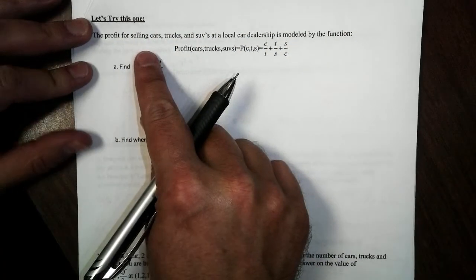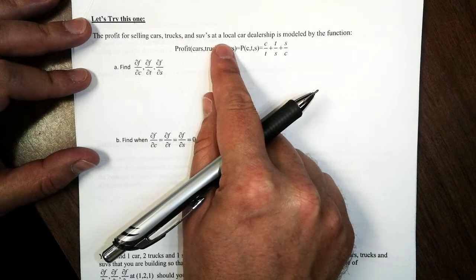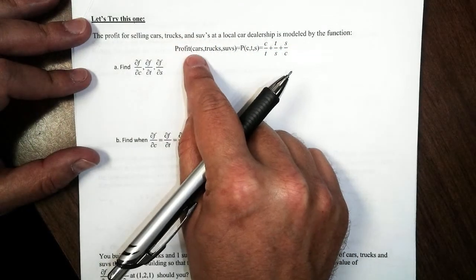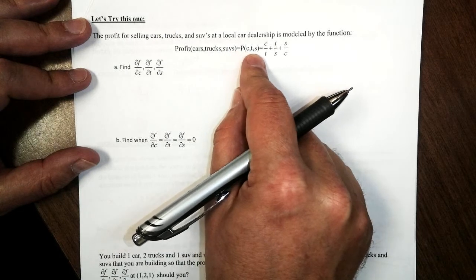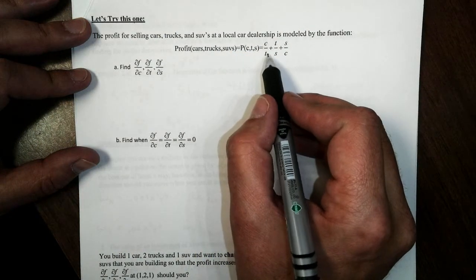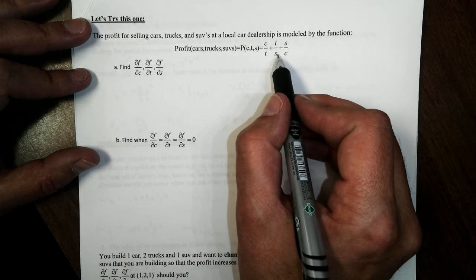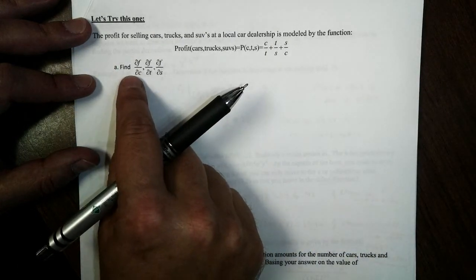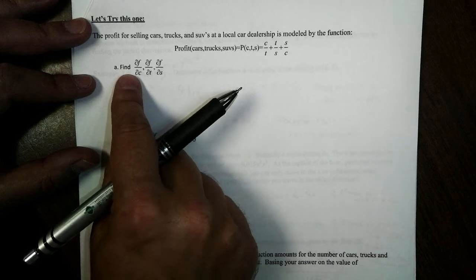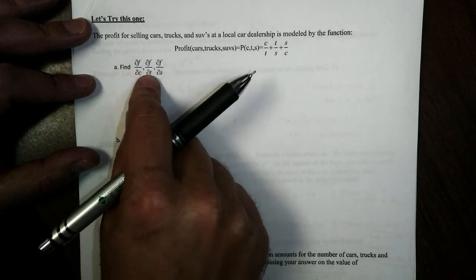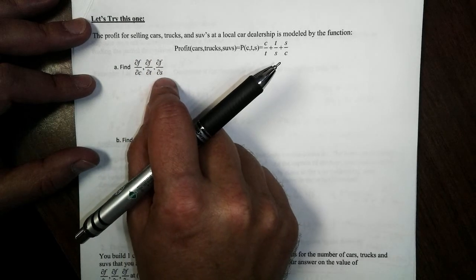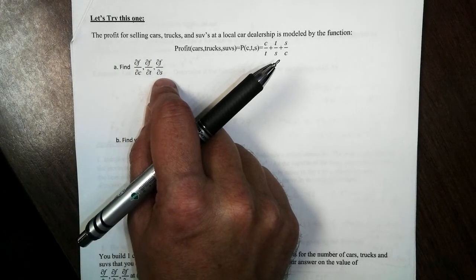The profit for selling cars, trucks, and SUVs at a local car dealership is modeled by the following function. Profit of cars, trucks, SUVs, f(C, T, S) equals C over T plus T over S plus S over C. We want to find the profits with respect to just the cars, just the trucks, and just the SUVs. So we're going to find out those derivatives.